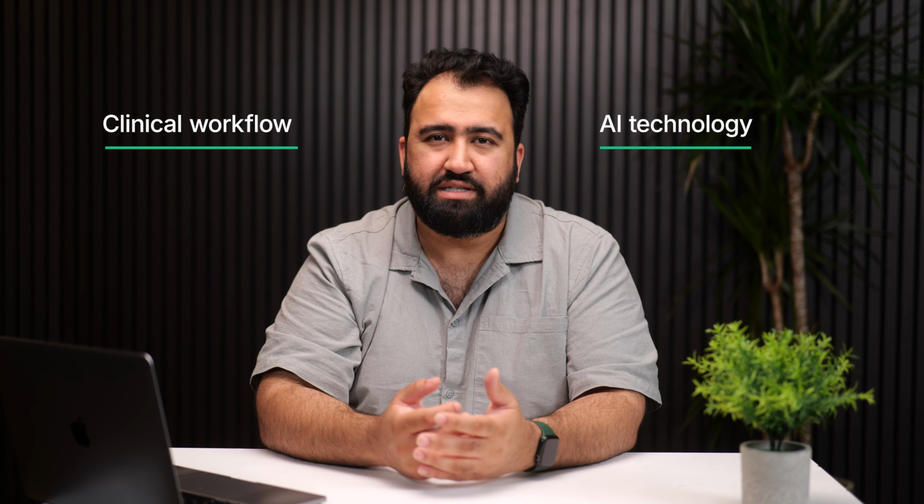Secondly, the risks are not isolated to the AI alone. They often come from how the AI interacts with the environment or even with staff behavior. That's why clinical risk management for AI must involve experts who understand both sides, the clinical workflow and the AI technology. This is not something a generalist can safely oversee.